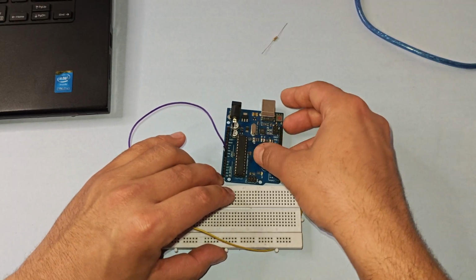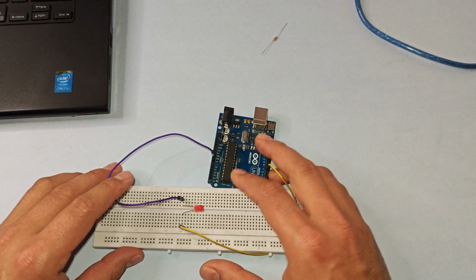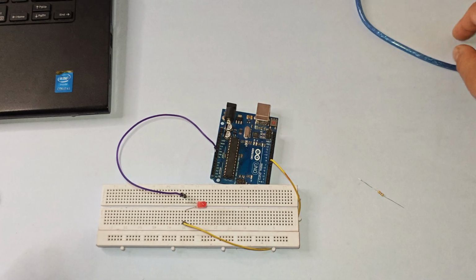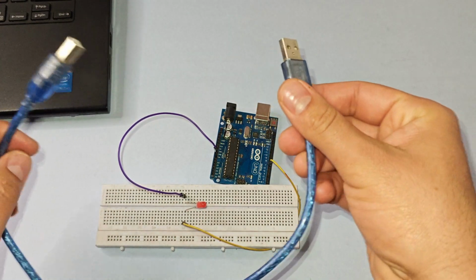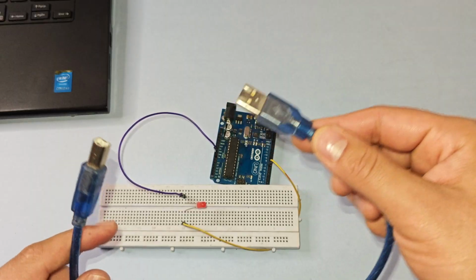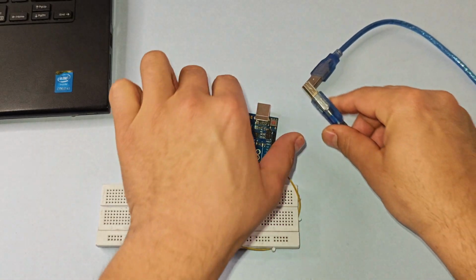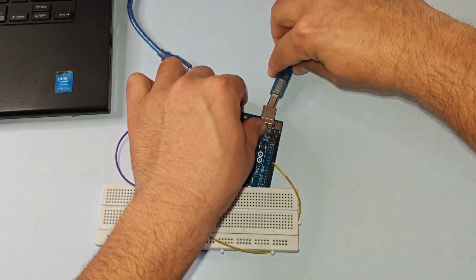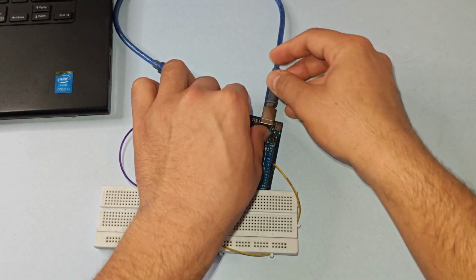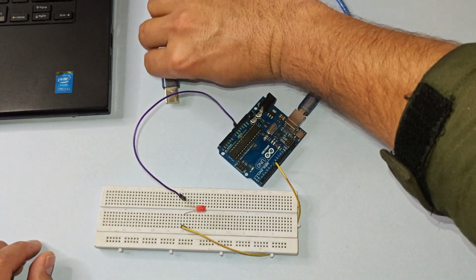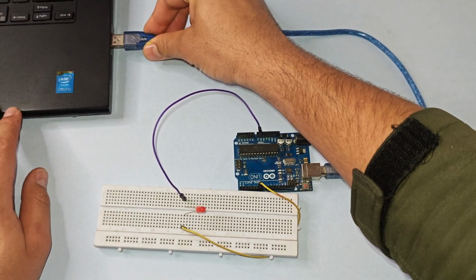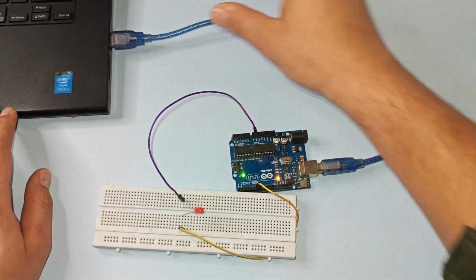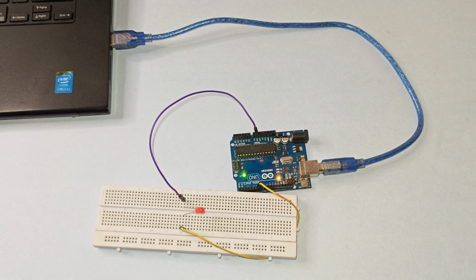I don't need to connect any switch or anything, and now I need to power it. So for powering the circuit, I'll connect this Arduino cable to my laptop. First connect it here, and then connect that Arduino to the laptop. Look.